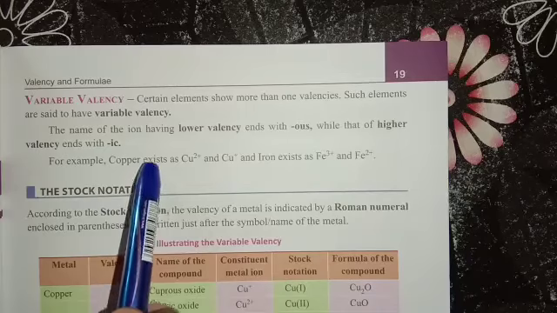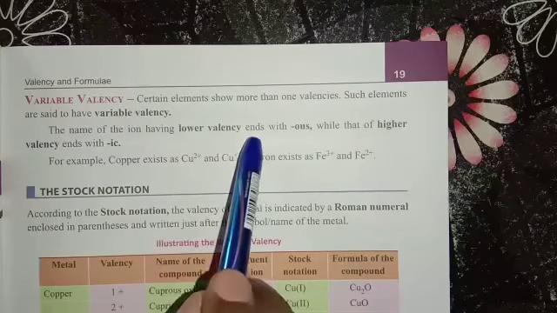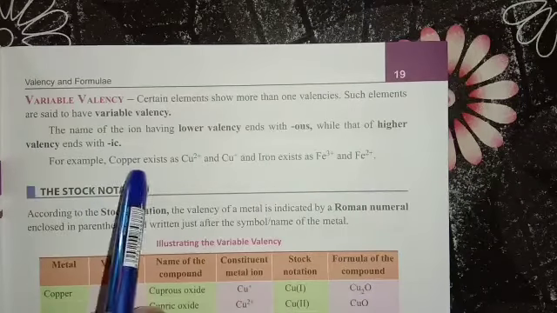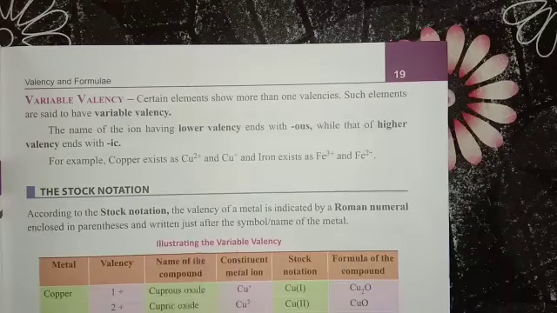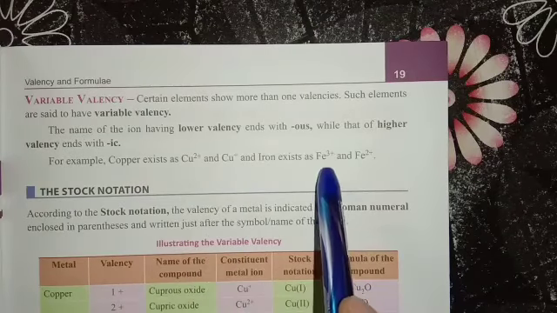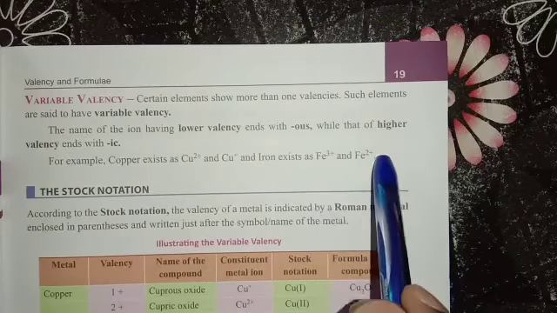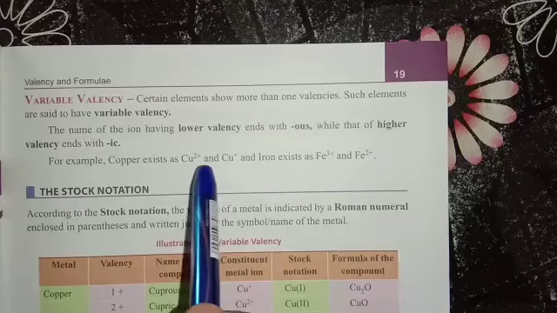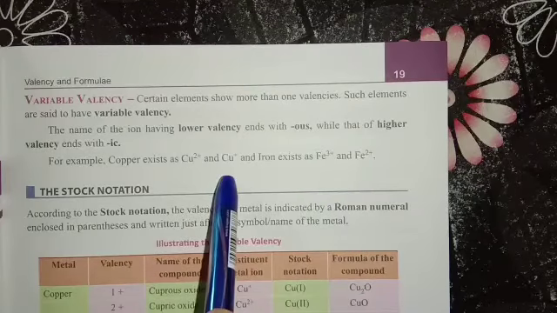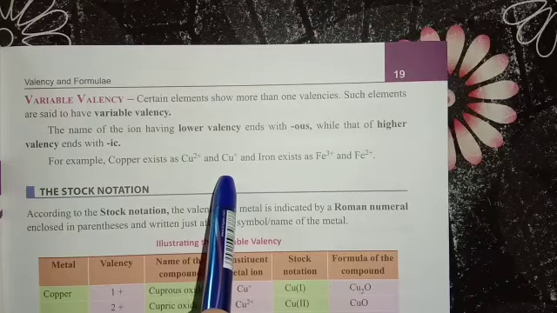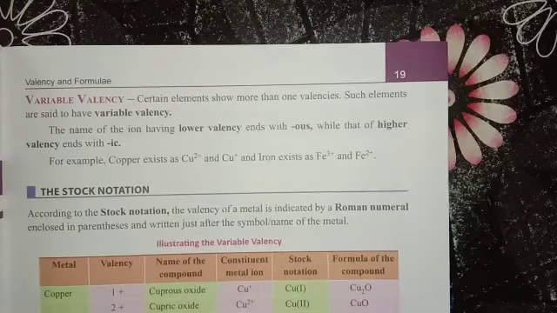Ferrous means low, ferric means high. For example, copper exists as Cu2+ and Cu+. Iron also exists as Fe3+ and Fe2+. So iron and copper exhibit variable valency. Basically, transition elements show variable valency.